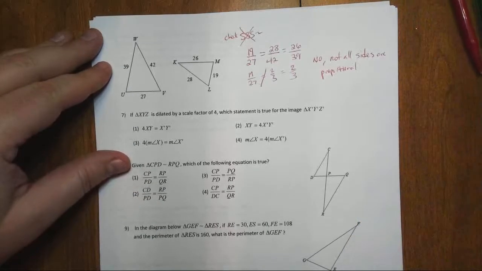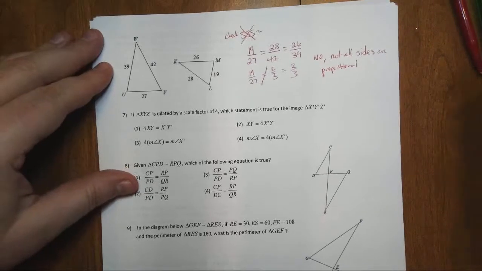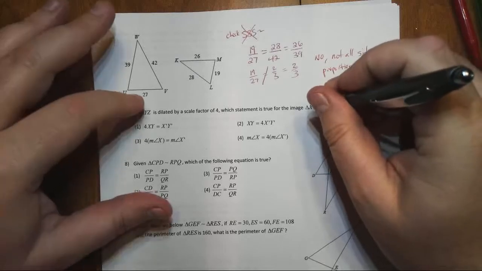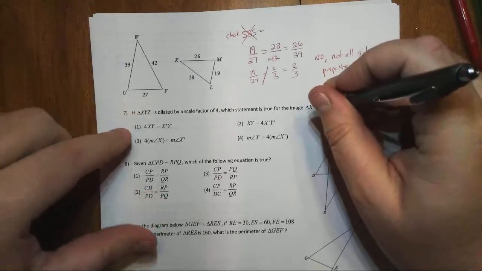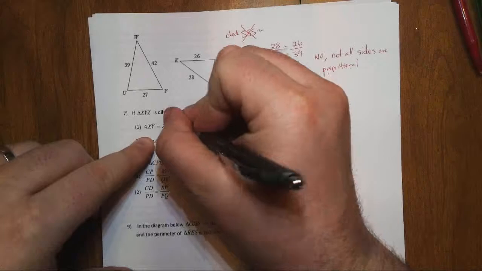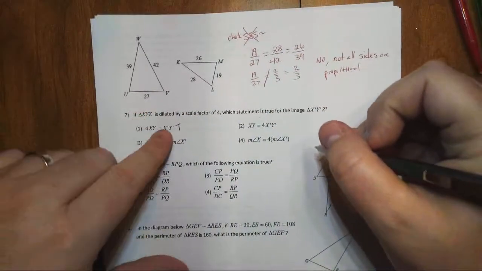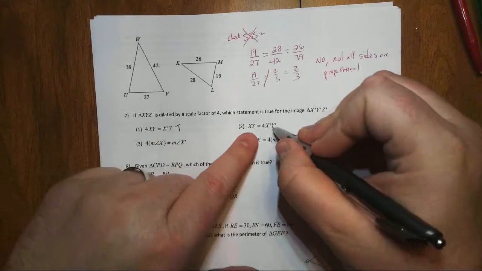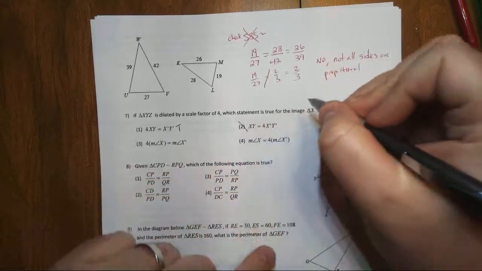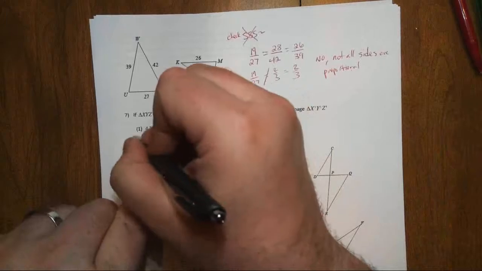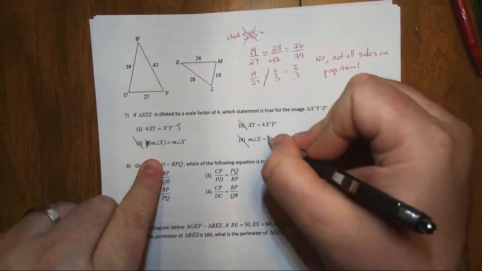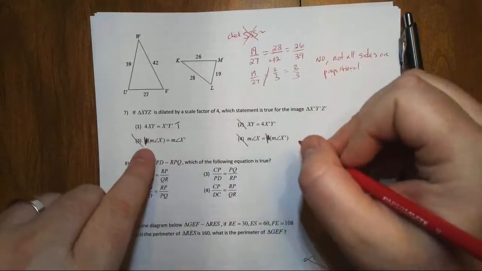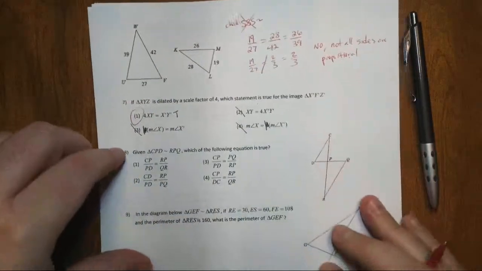Alright, and then the same thing here for number 7. XYZ is dilated by a scale factor of 4, which is true for the image. So if it's dilated by a scale factor of 4, that means the sides here are 4 times as big as they are here, right? So number 1 would be true, because I need to multiply this by 4 to make it become its image. If I multiply the image by 4, it's just getting bigger. So this is false. And remember, the angles are always equal to each other, right? Not 4 times as big. So we want choice 1 here.